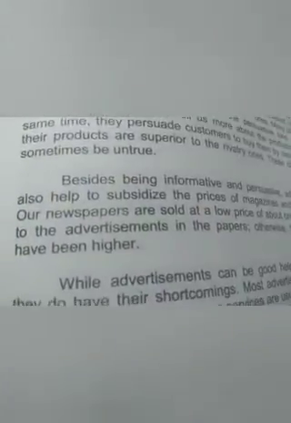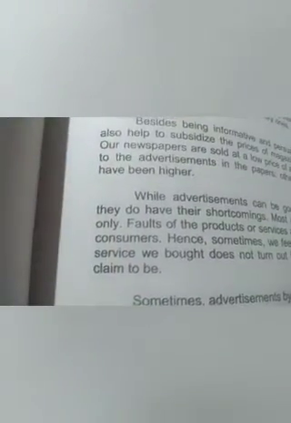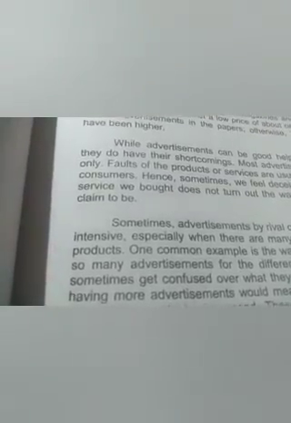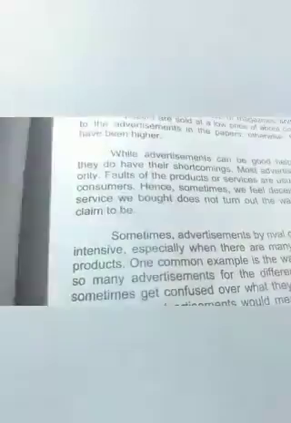Many of them belong to the second category, the persuasive kind. These advertisements not only tell us more about the products, at the same time they persuade customers to buy them by claiming that their products are superior to the rival ones. These claims may sometimes be untrue. Besides being informative and persuasive, advertisements also help to subsidize the prices of magazines and newspapers. Our newspapers are sold at a low price of about $1 owing to the advertisements in the papers, otherwise the price would have been higher.